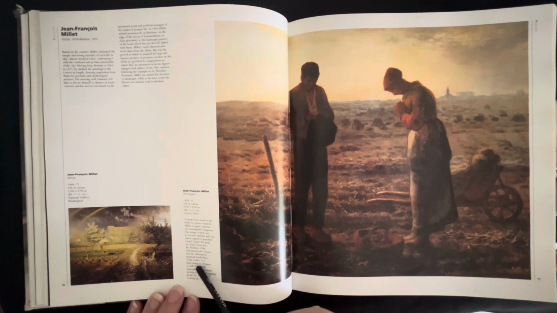It is interesting to compare it with the similar atmosphere and human setting evoked by Segantini in his Ave Maria at the Crossing, which is on page 219.